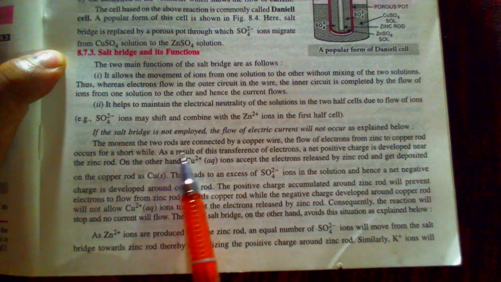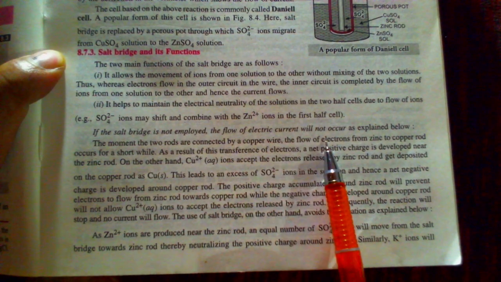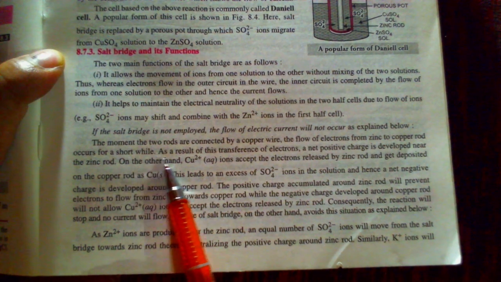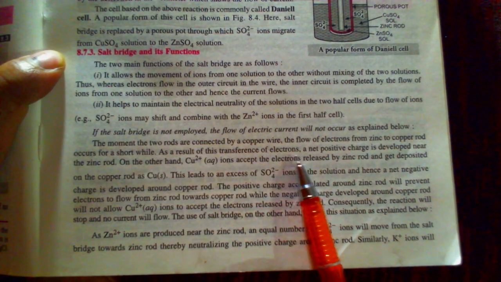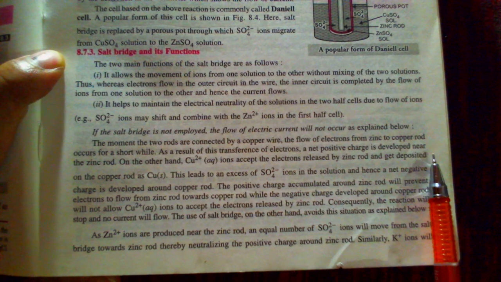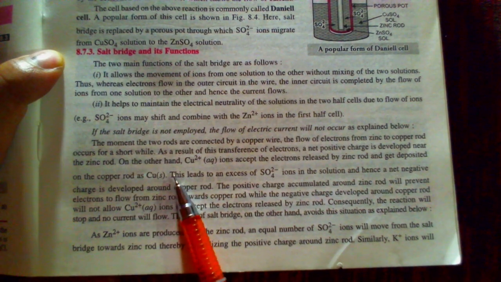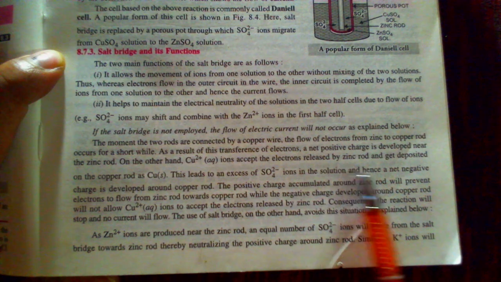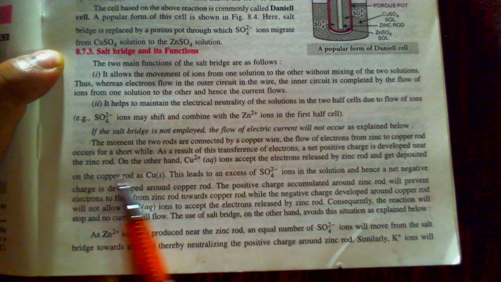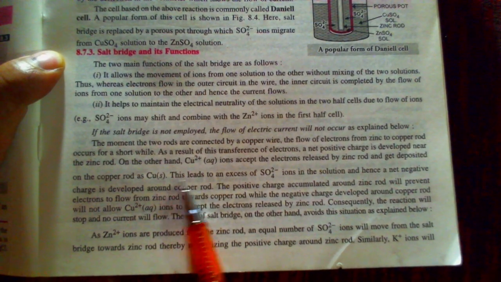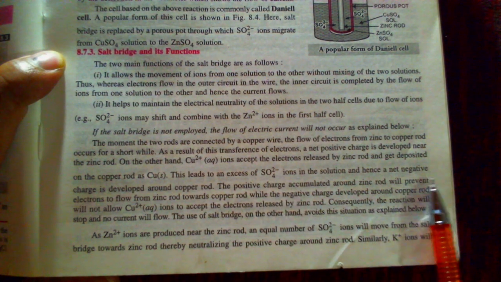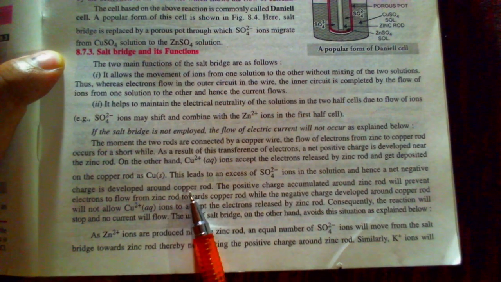The moment the two rods are connected by a copper wire, the flow of electrons from zinc to copper rod occurs for a short while. As a result of this transference of electrons, a net positive charge is developed near the zinc rod. On the other hand, Cu2+ ions accept the electrons released by zinc rod and get deposited on the copper rod as Cu. This leads to an excess of SO4 2- ions in the solution, and hence a net negative charge is developed around copper rod.